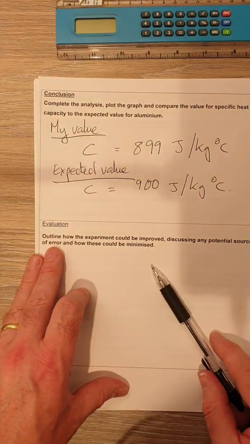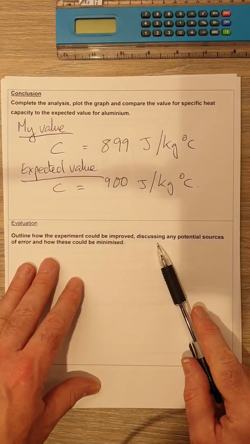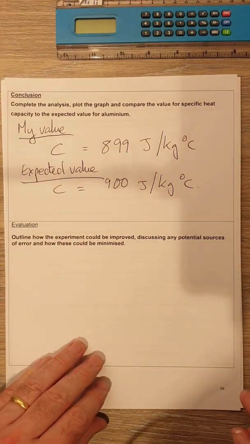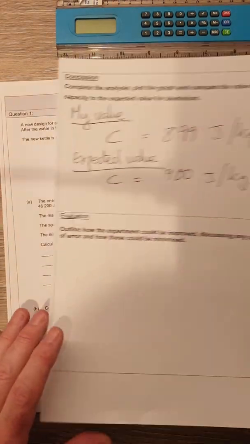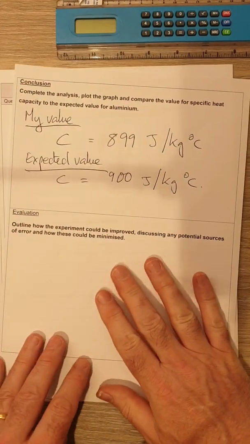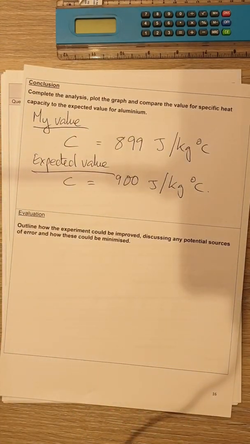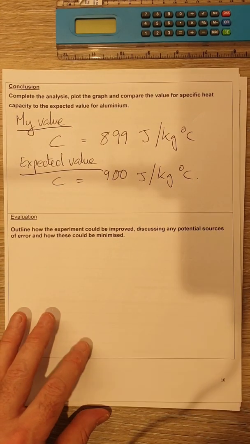Then finally, it says evaluation. How could the experiment be improved? Discussing any potential sources of errors and how these could be minimized. Make sure you've gone back and looked at the video that was attached to the PowerPoint, to see what was described about possible sources of error.